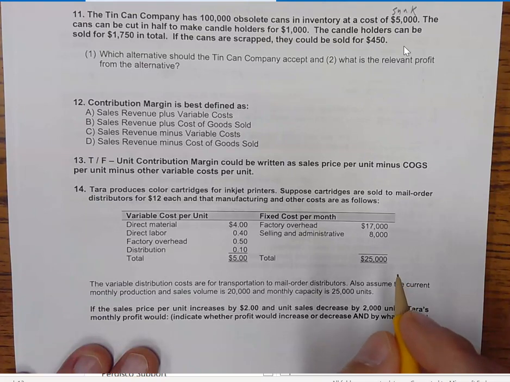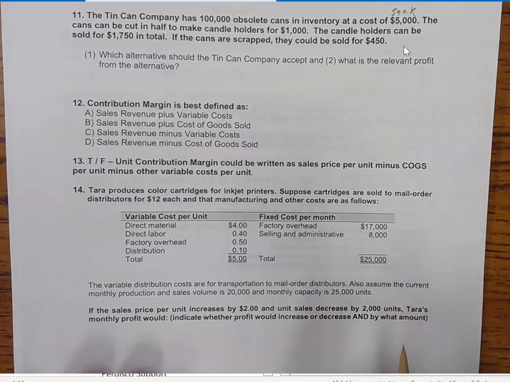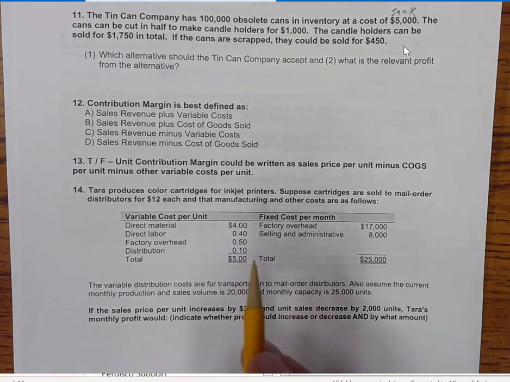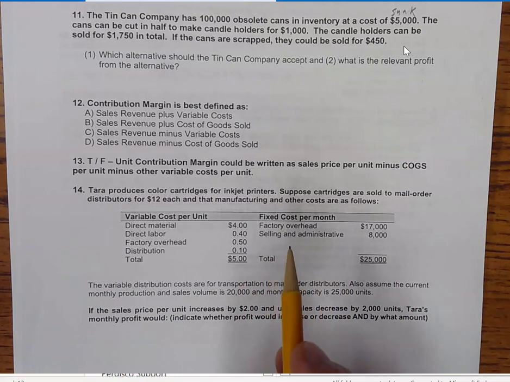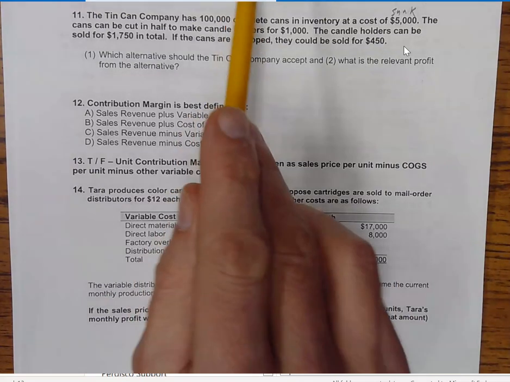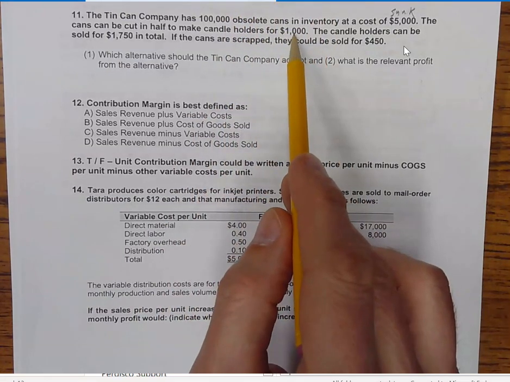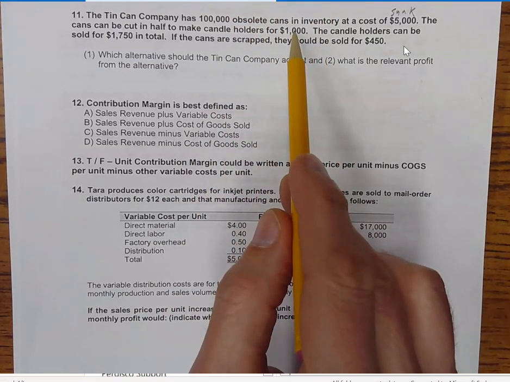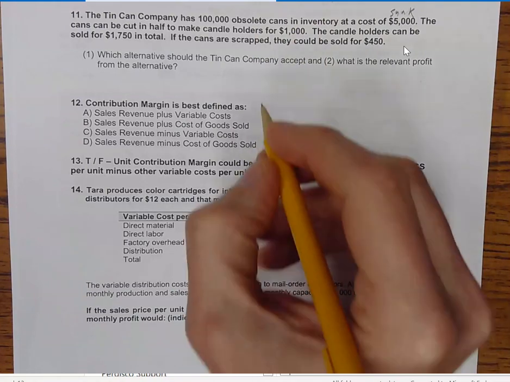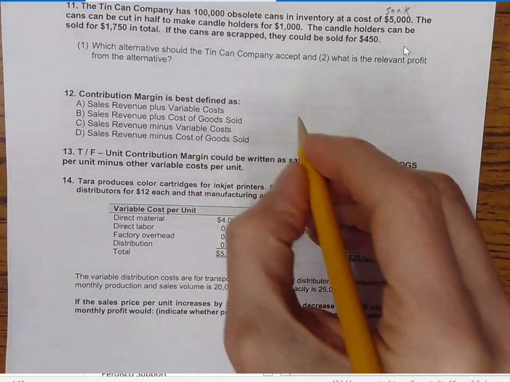So the cans can be cut in half to make candle holders for $1,000. My question to you is, have they been cut in half yet? No, they haven't. So this $1,000 is absolutely relevant, and this is a relevant cost.